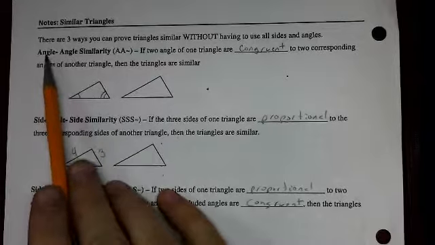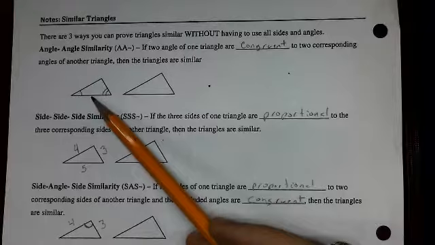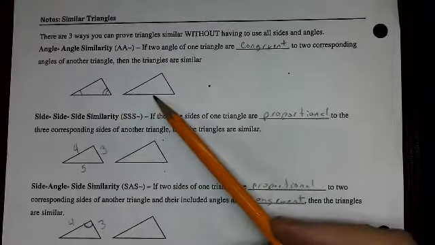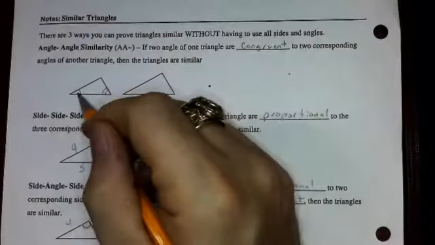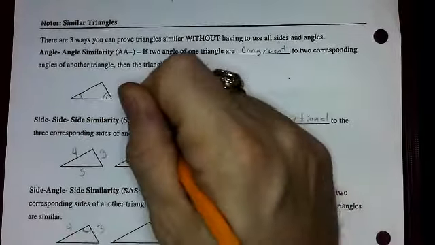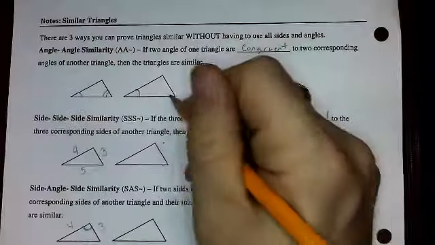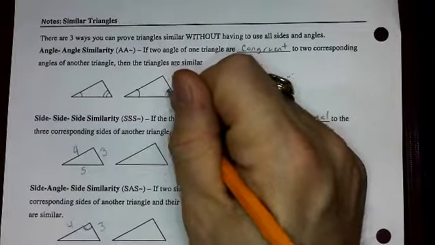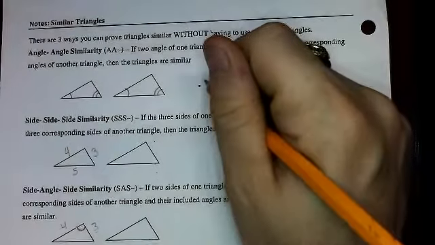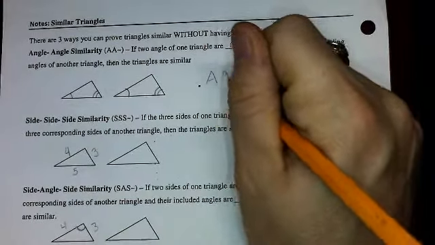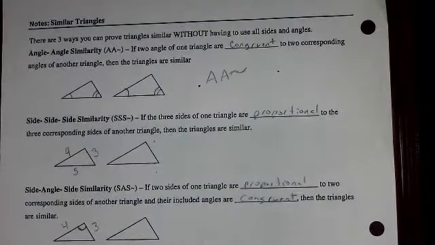The first method that we're going to do is called angle-angle similarity, which is AA. And if I can prove that 2 angles of this triangle are congruent with 2 angles of that triangle, then I can prove that these 2 things are congruent. So that means that this angle is congruent to that angle, and this angle is congruent to this angle, then I have congruent triangles using AA congruency.